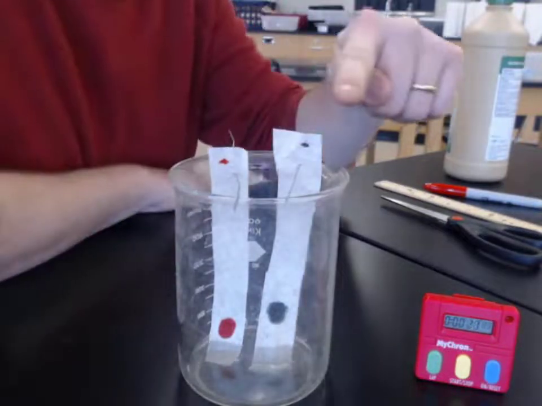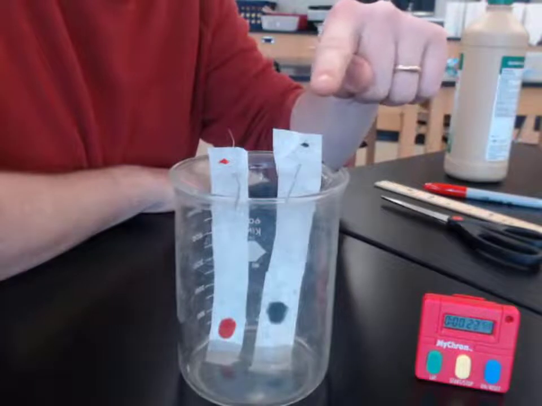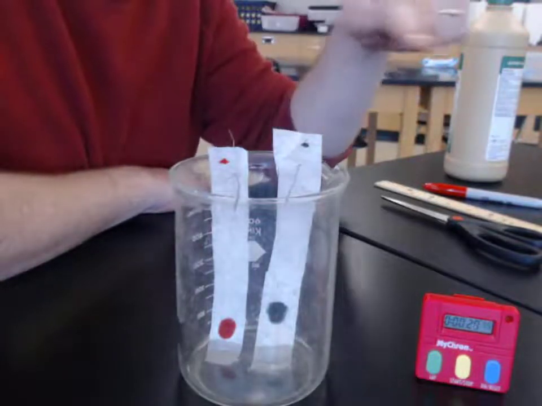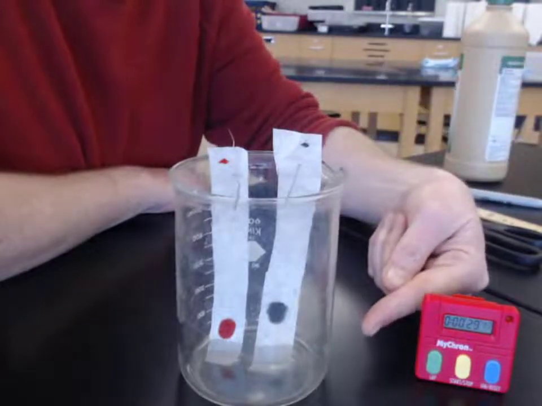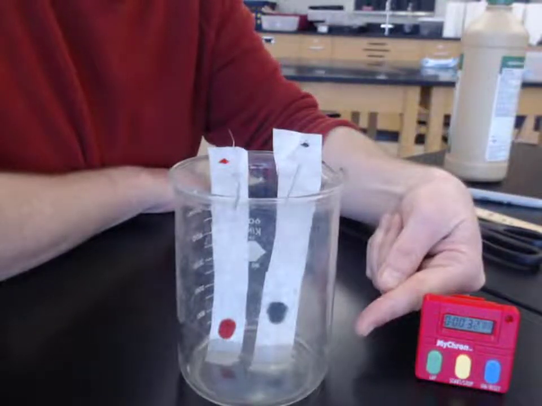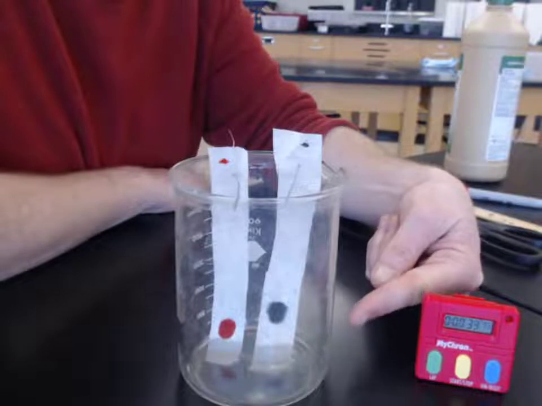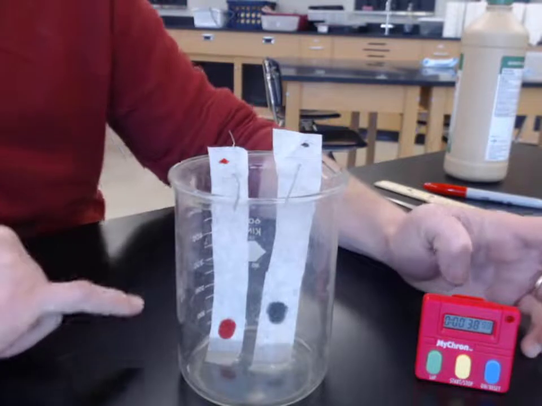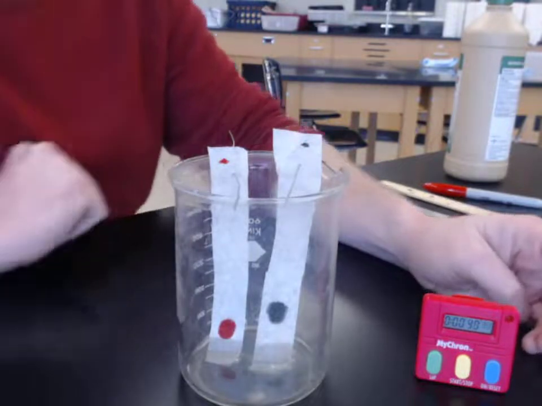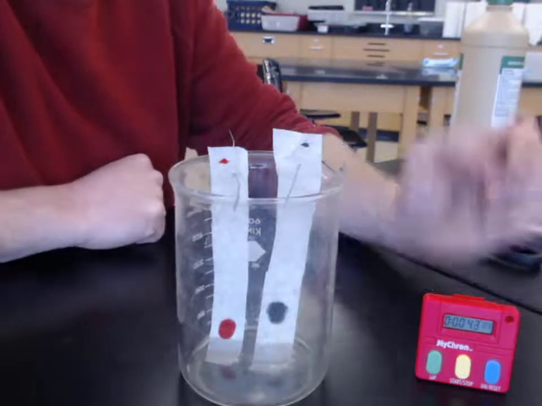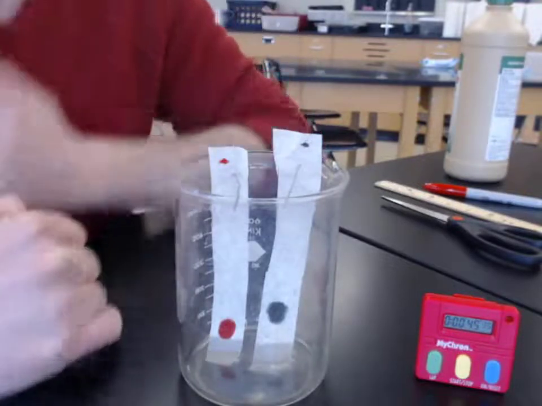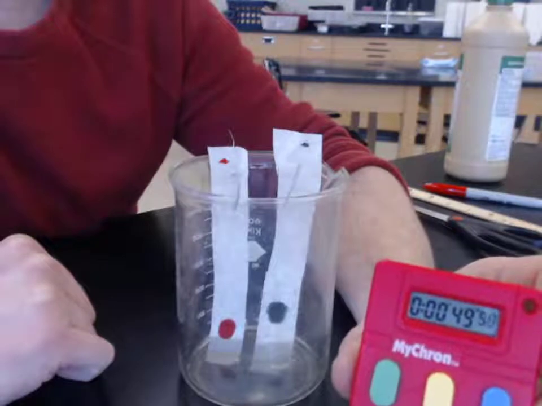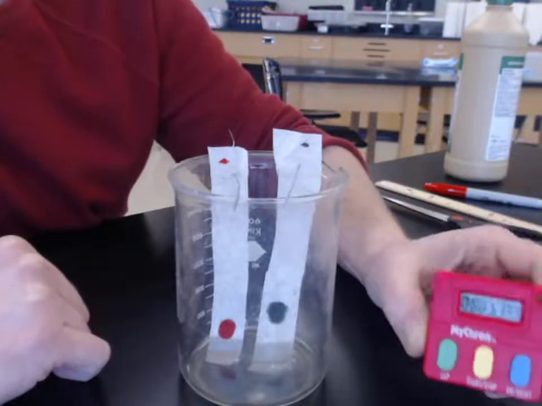Okay, so we have our black marker or black ink mixture on the right side, left side the red ink mixture. You already see the capillary action happening where our isopropyl alcohol, the solvent, is climbing up our coffee filter paper, approaching the places where we've drawn in our red and black ink respectively. So now is an okay time. I could do an observation right now and record the time as about 50 seconds right there.